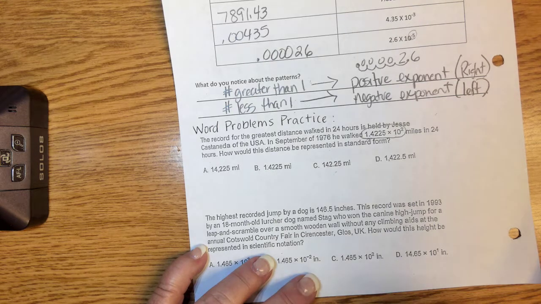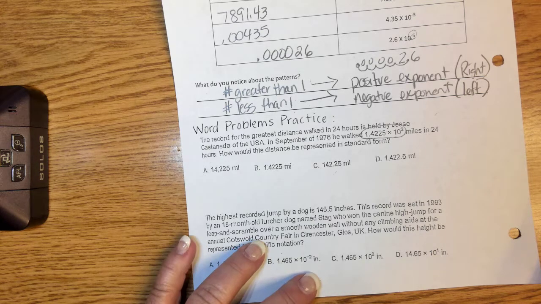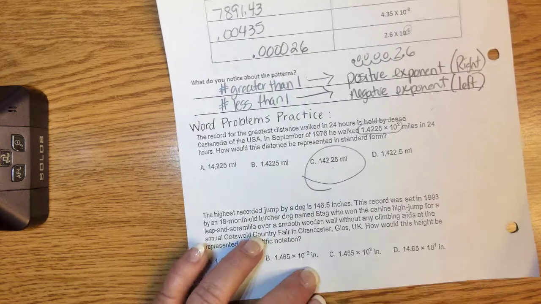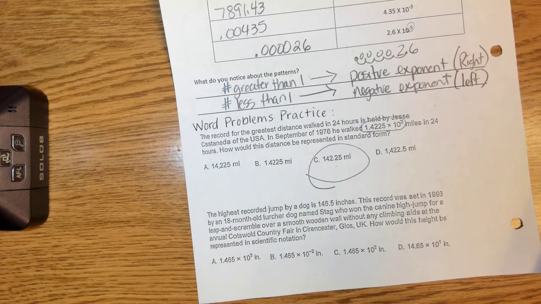What'd you get? You're not close to done yet? So what answer choice are you choosing? C is correct. Okay? All right, the last one.